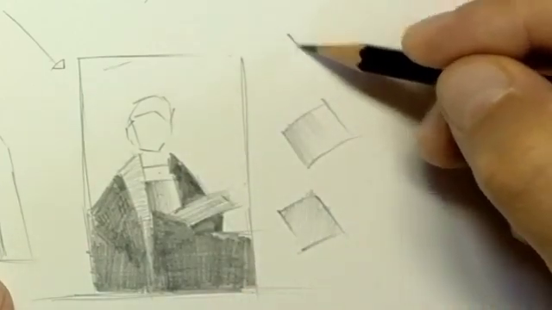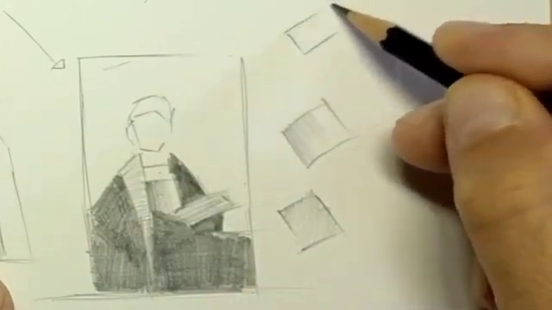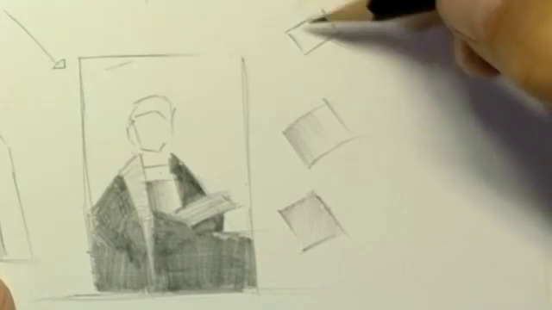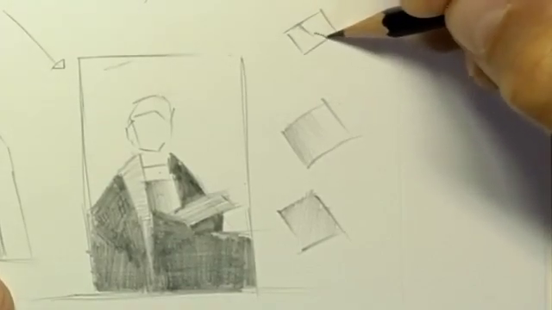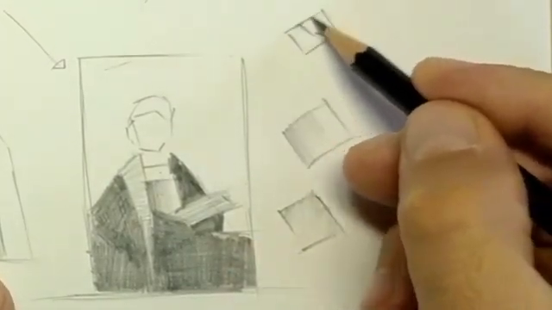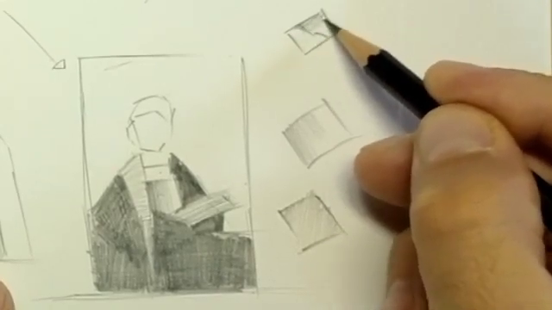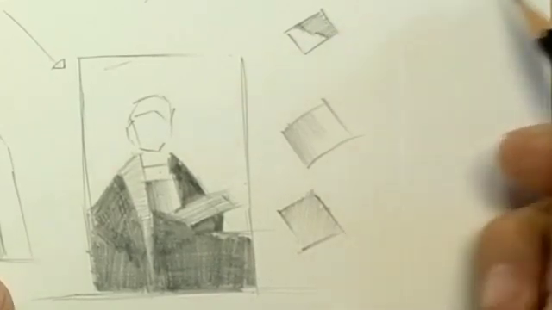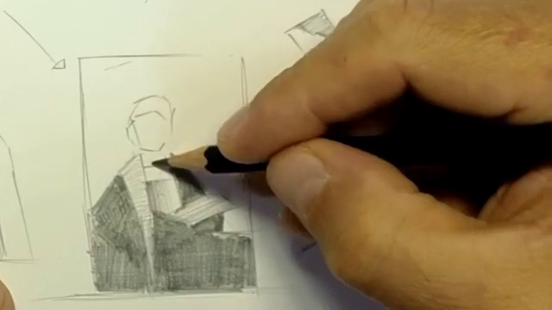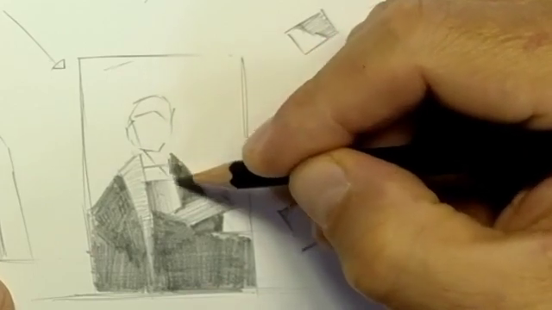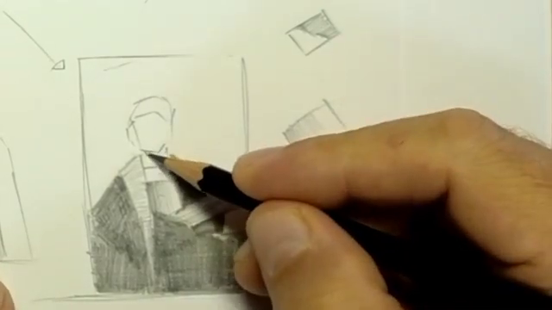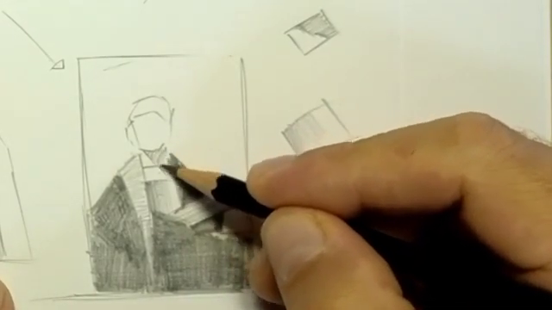So working up from underneath his head on his chest, there's a cast shadow. See, that's a cast shadow. So you see how it forms a kind of a hard edge. And there's the cast shadow. Now we'll just sketch that cast shadow in.